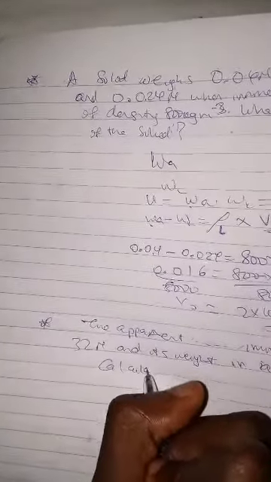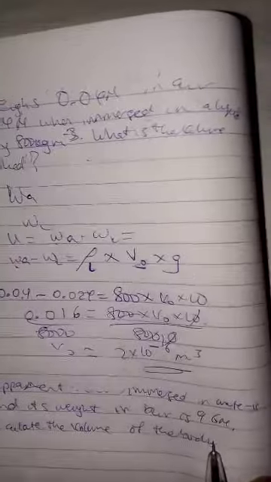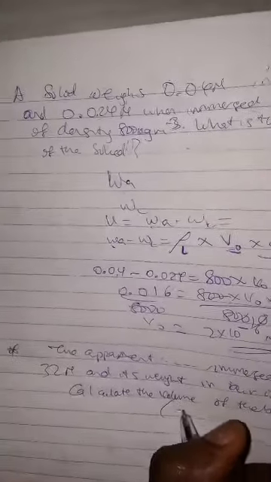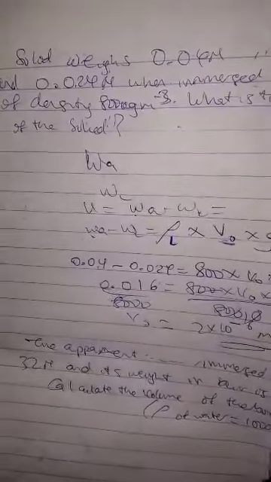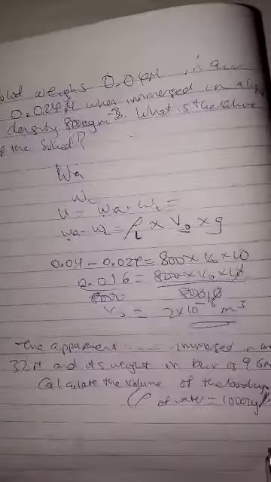Calculate the volume of the body. They gave you the density of water to be 1000 kilogram per meter cube. Then acceleration due to gravity to be what? To be 10. Yeah, let's move on now.